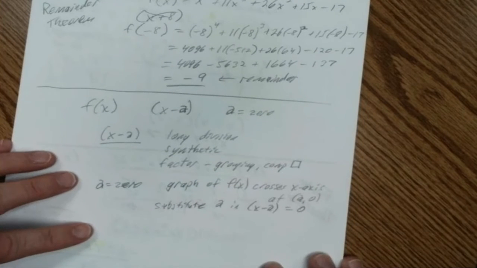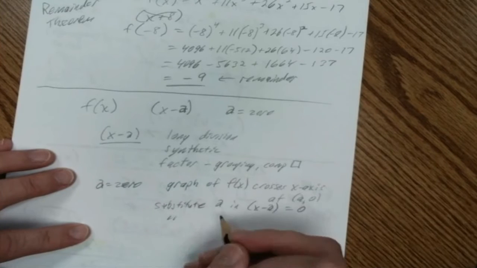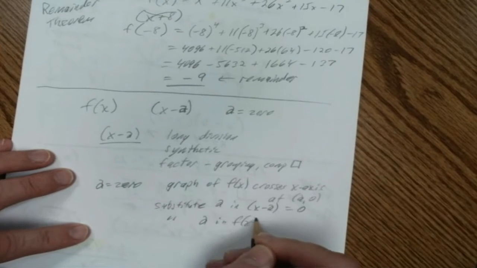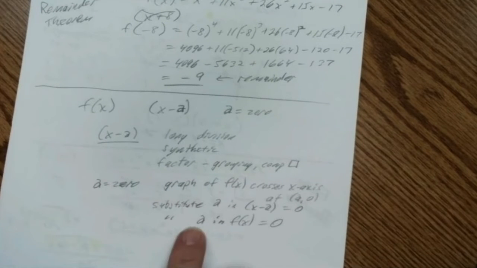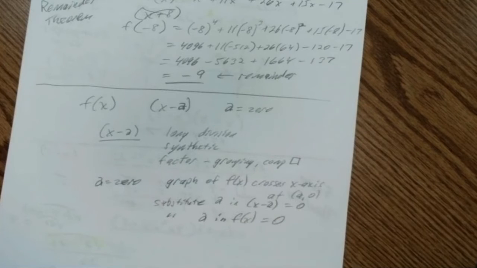And we also know that if we substitute a into f of x, it will equal 0 because it's a zero. So if we substitute into f of x, it's going to be 0. If we substitute into that factor, it'll equal 0. Tells us a lot about our polynomial and our factors when we do that.